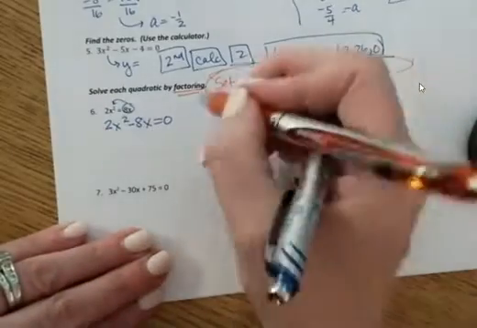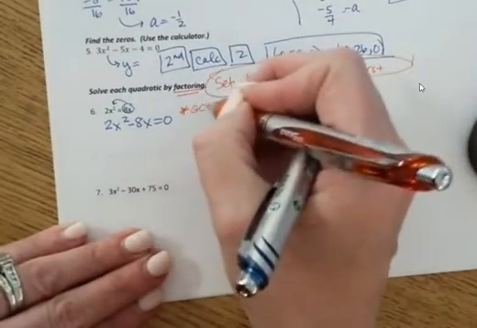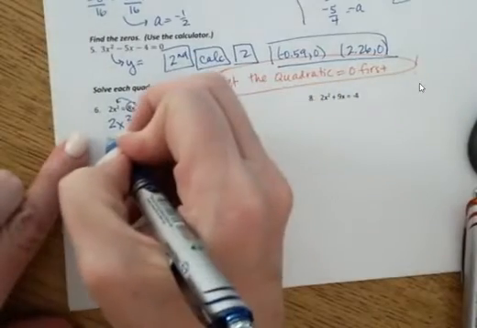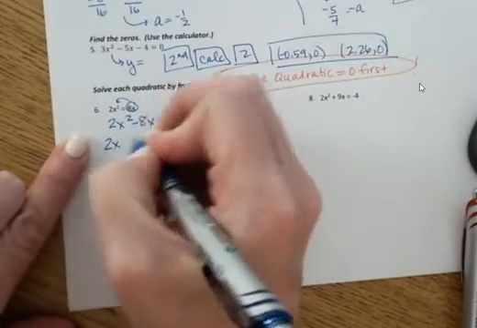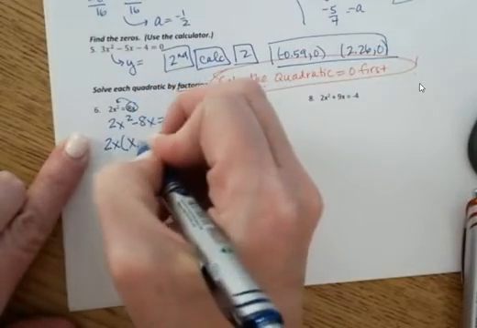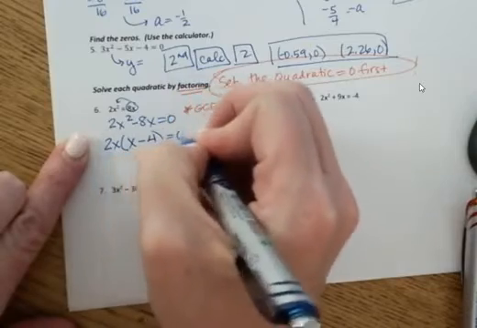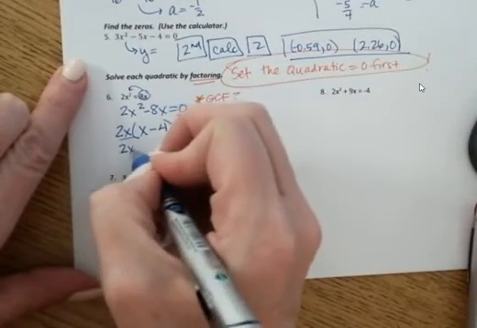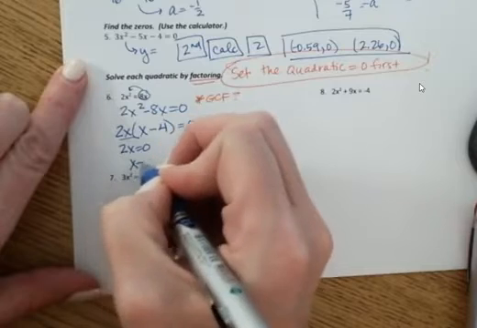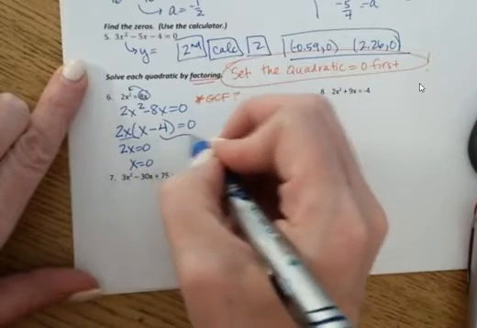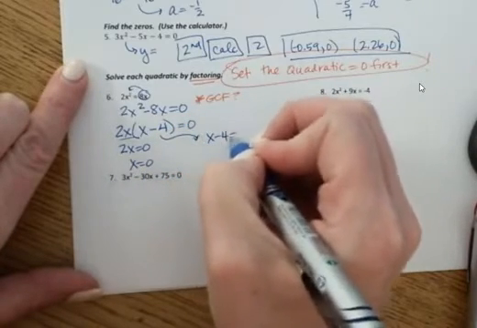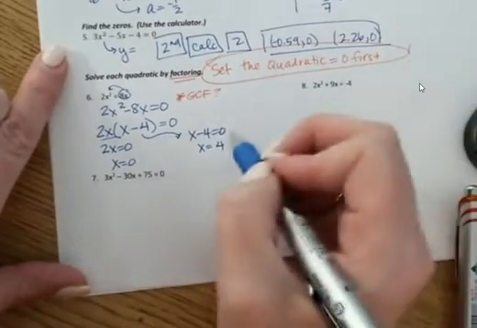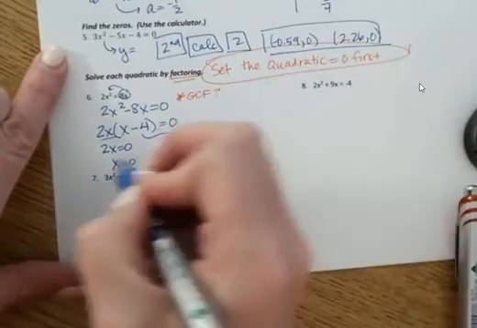Now, if you remember, when we factor, we always look for a GCF first, right? Yes, there's a GCF in this one. I can factor out a 2 and an x out of both terms. That leaves me with x here and a 4 there. Now I can set each factor equal to 0. So x will equal 0 here. Set this one equal to 0. x equals 4. So there's my solutions. x equals 4. x equals 0.